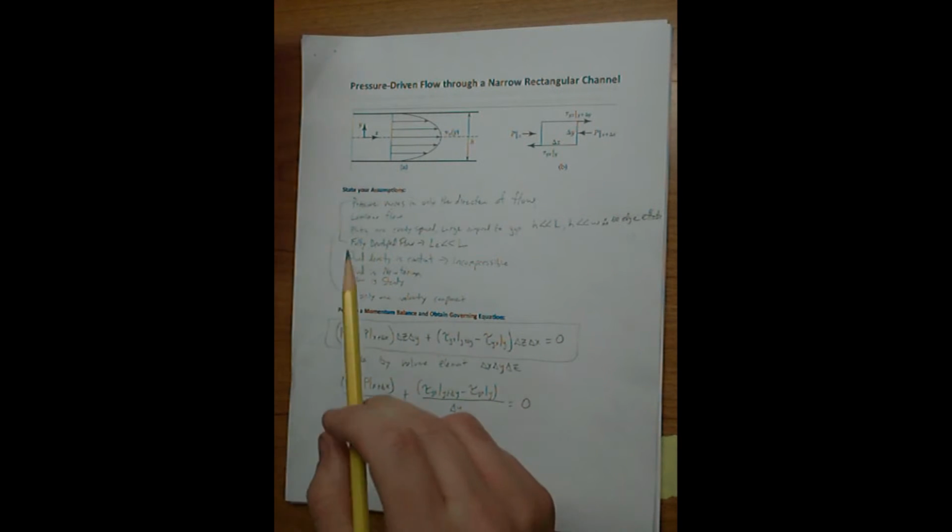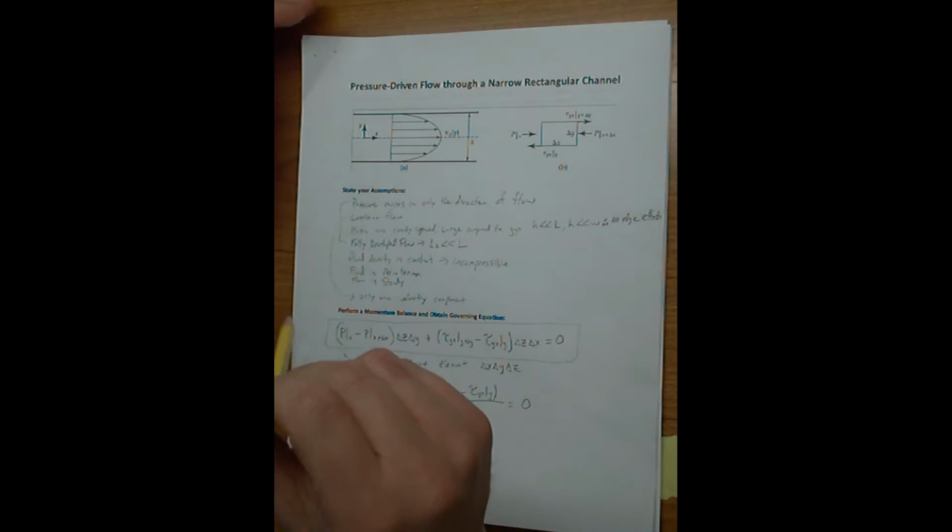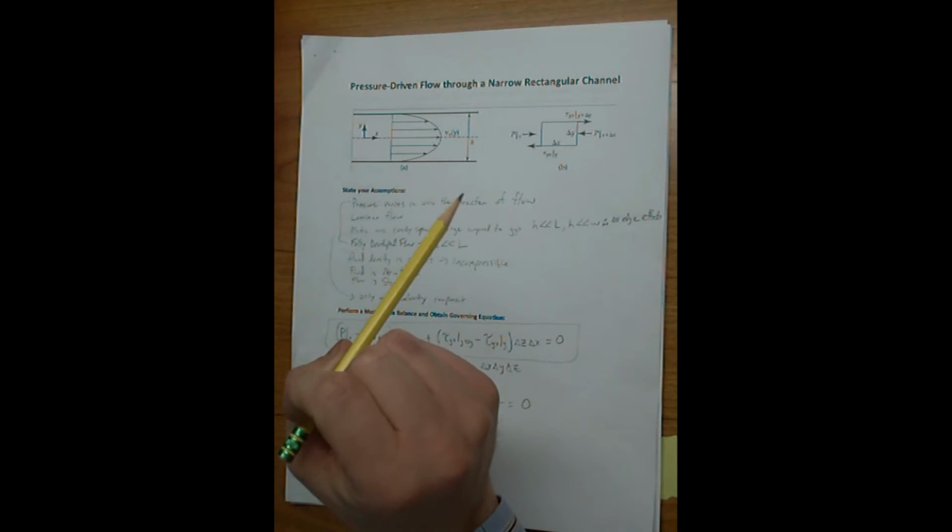Okay, so I'm going to go all the way through, from start to finish, an example of pressure-driven flow through a narrow rectangular channel to try to figure out the velocity gradient, the velocity profile, the shear stress profile, and the flow rates and average velocity and things like that.